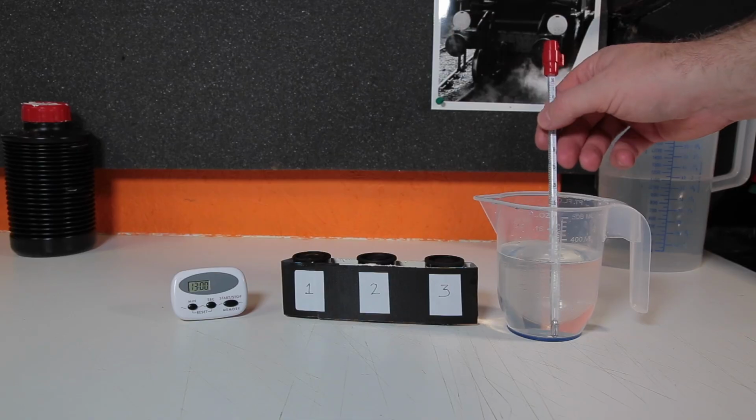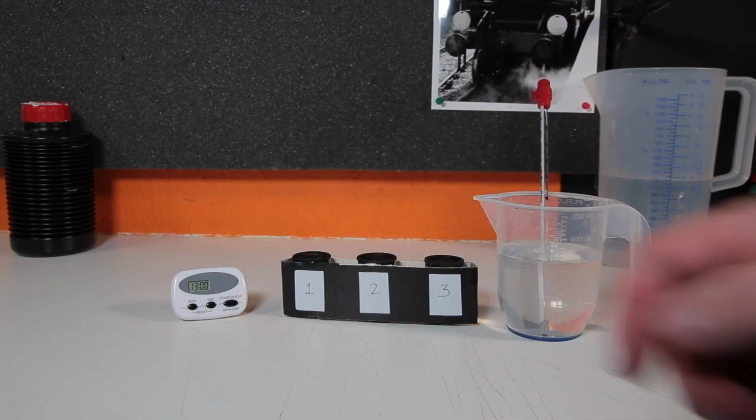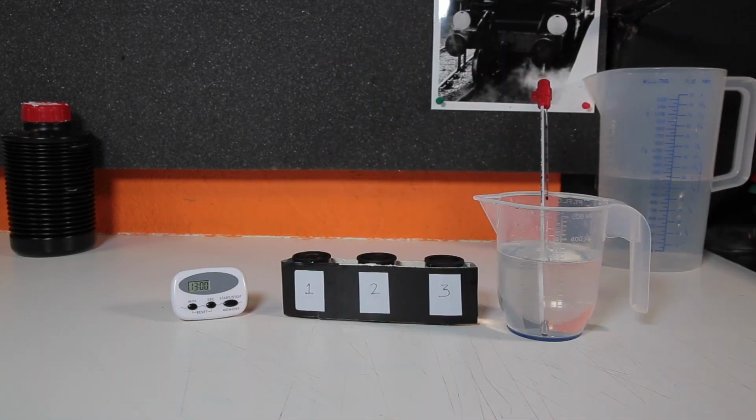So this video is going to be about development times. Does it matter if you underdevelop by a minute or two? Or does it matter if you overdevelop by a minute or two? What happens? So I've got 3 canisters. I'm going to be taking a photograph with 3 pieces of film, put them in the canisters. And one I'm going to do normal development, the other 2 I'm going to do maybe 1 or 2 minutes under, maybe 1 or 2 minutes over. And we'll see the results at the end.